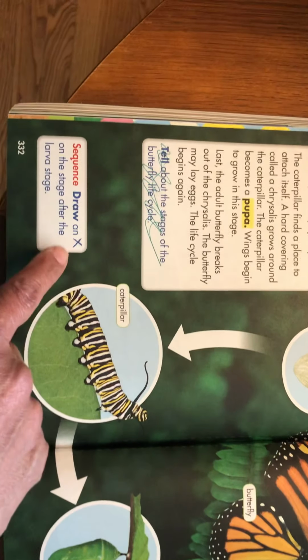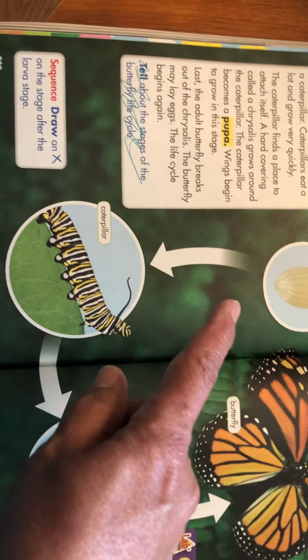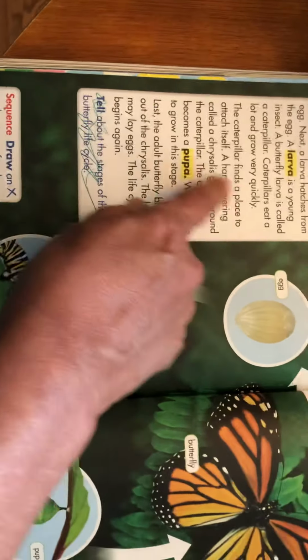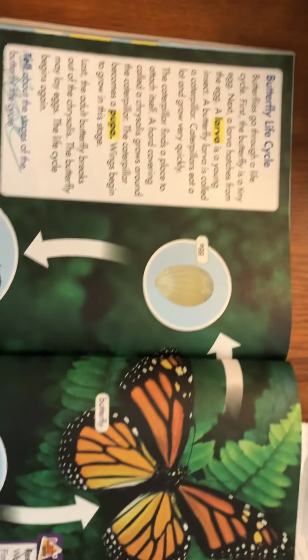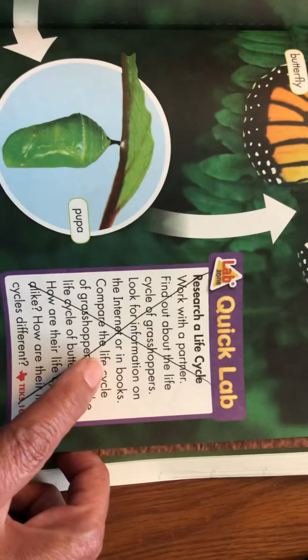You're going to put an X on the part of the cycle after the larva. What's after the larva? Look under here. I already read it to you. Don't do this. You don't need to do this.